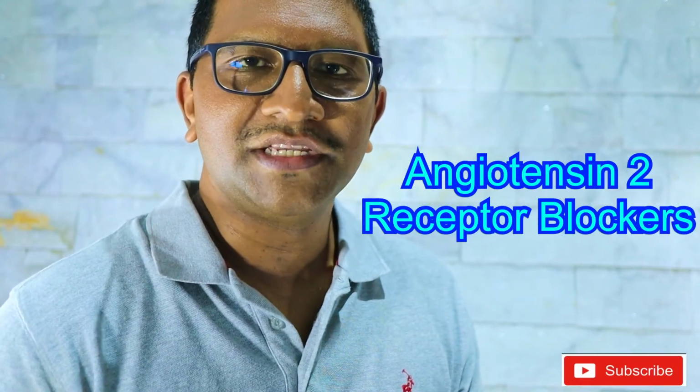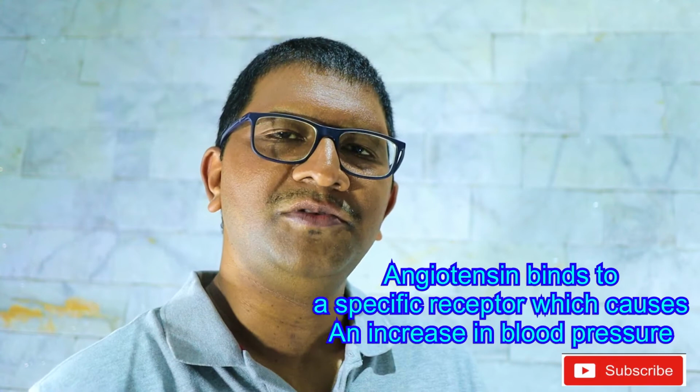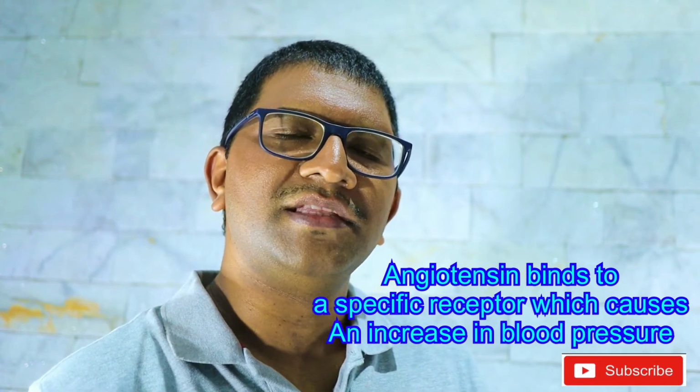The next class is the Angiotensin II receptor blocker. These work by directly blocking the angiotensin chemical, which is responsible for the increase in blood pressure by causing a constriction or narrowing of the arteries. Angiotensin II needs to bind to a specific receptor, and only then can it exert its constrictory effect in the body. Angiotensin II blockers block the angiotensin receptor, thereby the angiotensin II cannot interact with the receptor, and therefore we get a decrease in blood pressure.